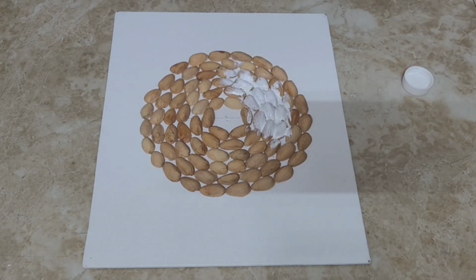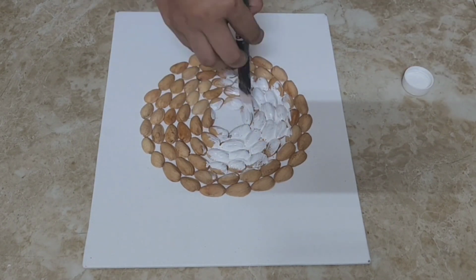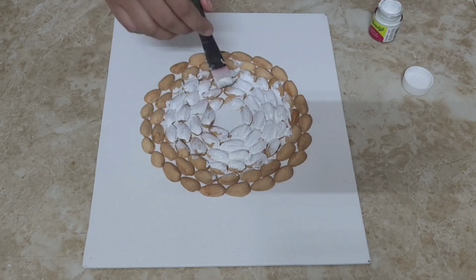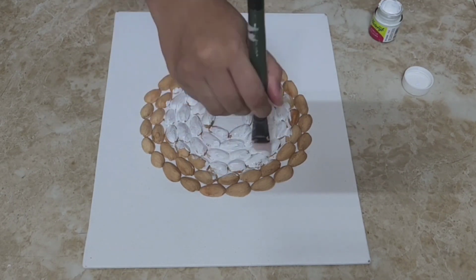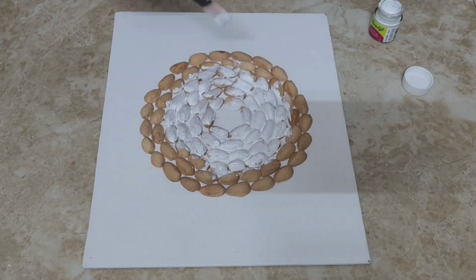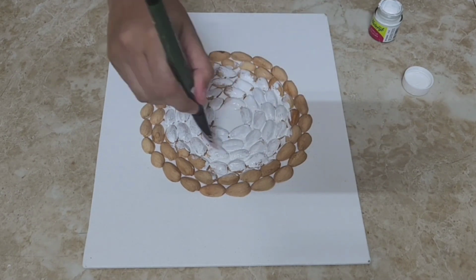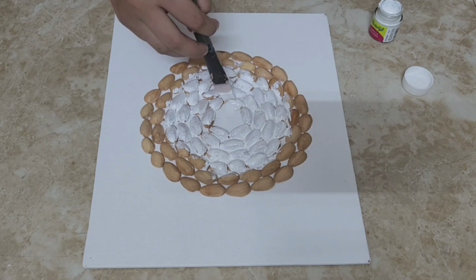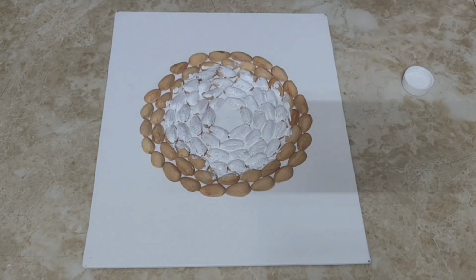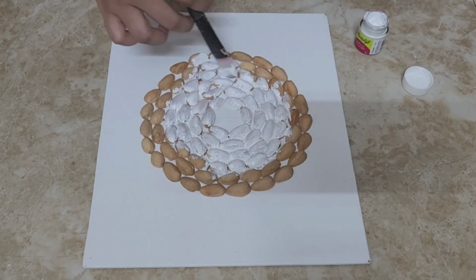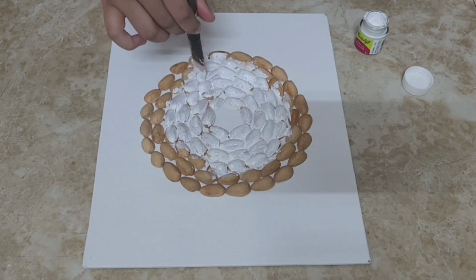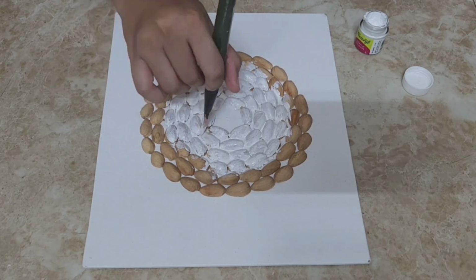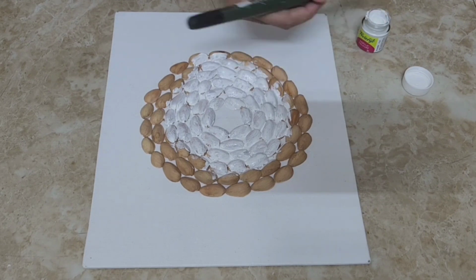After that, I start painting all the pistachios white, along with the center which had some pencil marks. So I am painting that along with all the pistachios in white acrylic color. I am doing this to give it an even base, and so that when I am using the next color on this, I don't have to put so much extra effort. It is going to glide on more smoothly.